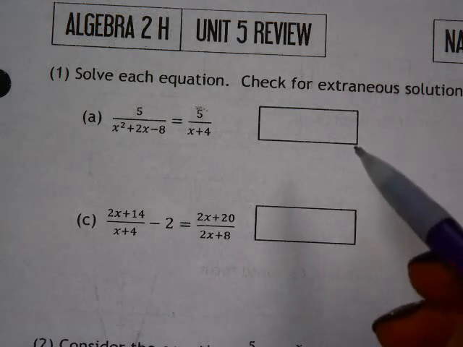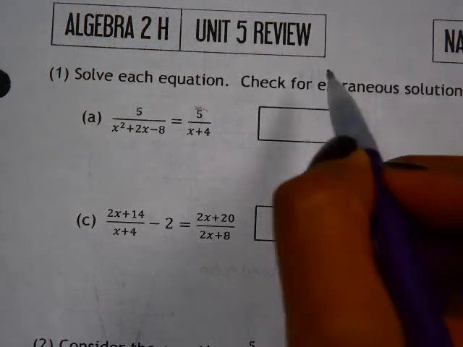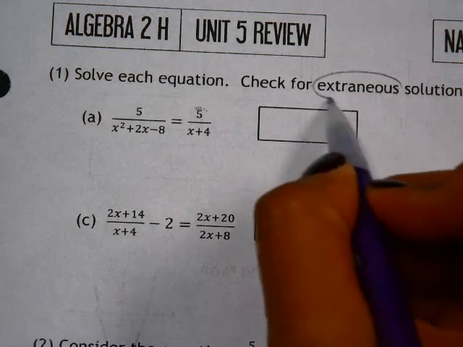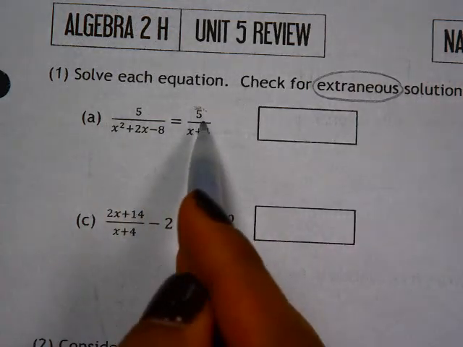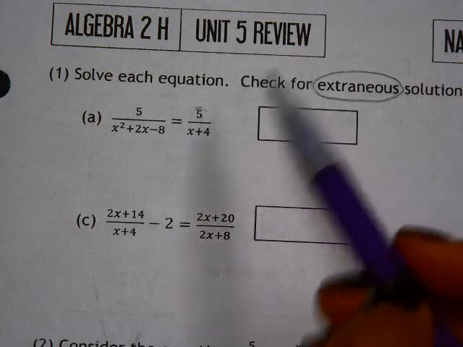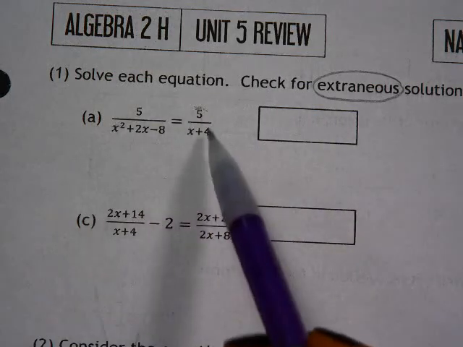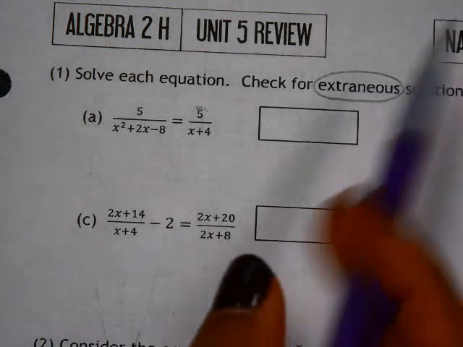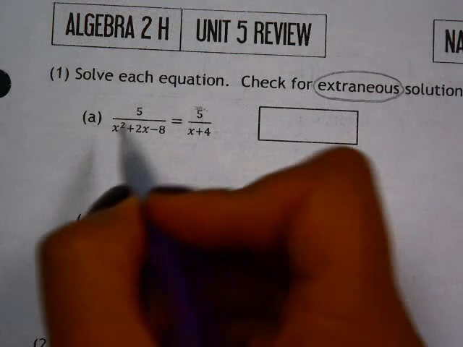Number 1 is to solve each equation and check for extraneous solutions. So a reminder that extraneous solutions are solutions that, when plugged in, do not end up working. Mainly because when the denominator becomes 0, you would have an undefined value. So for each problem, solve and then make sure you check your answers.